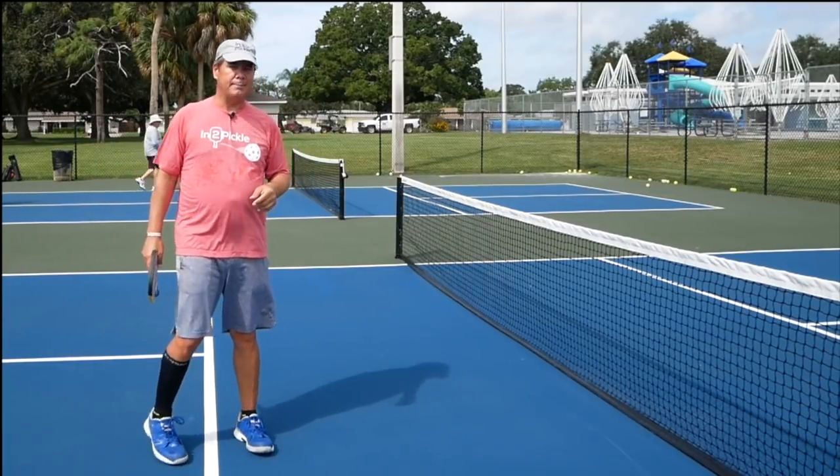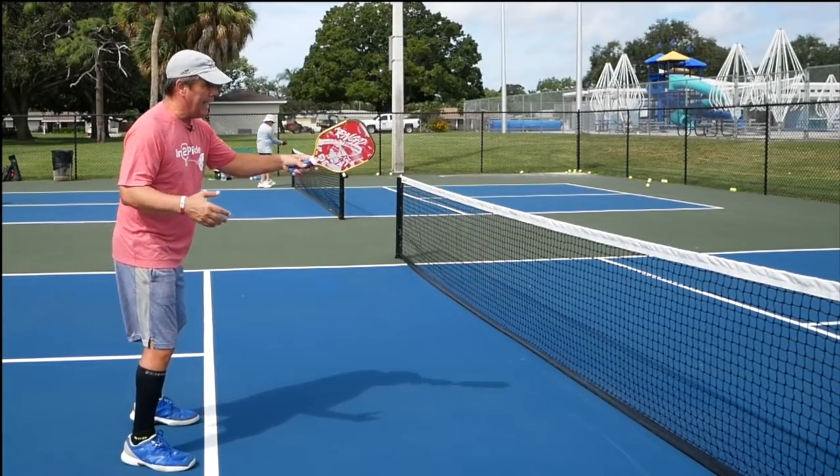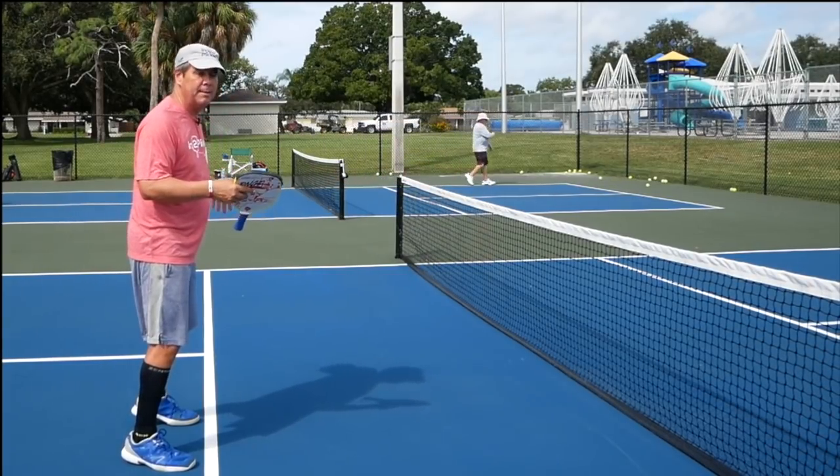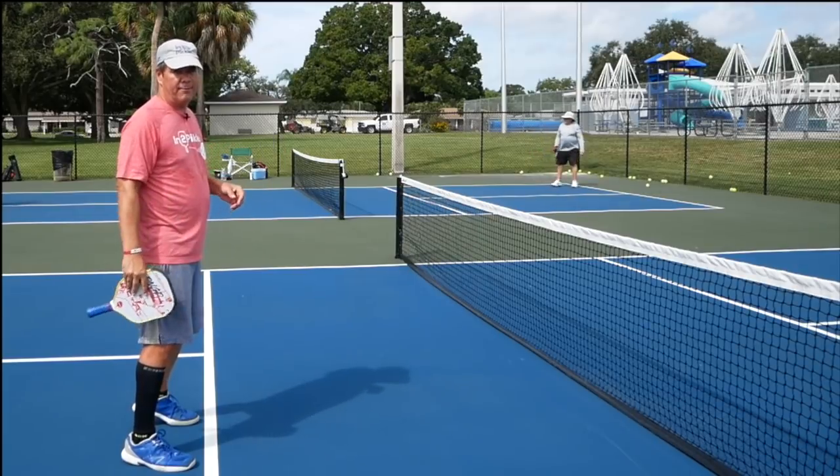Quick tip that might help you sometimes: if you hit the ball and you look like you're falling into the non-volley zone, your partner, assuming your partner is outside of the non-volley zone at the time, can hold you back and keep you from going into the non-volley zone.